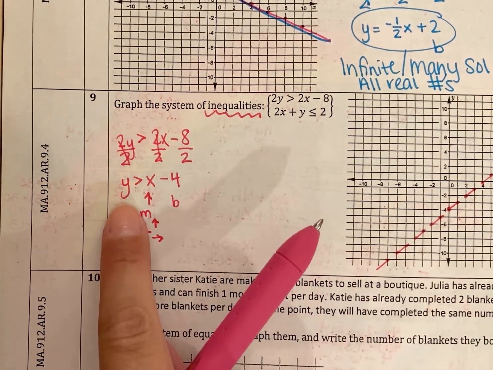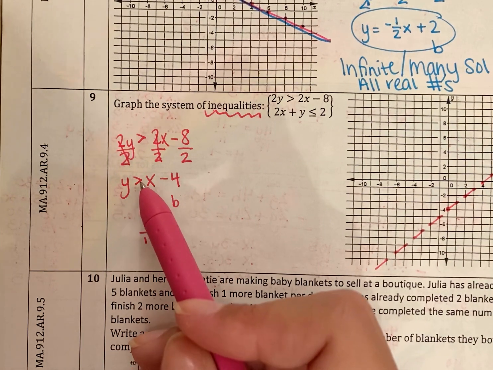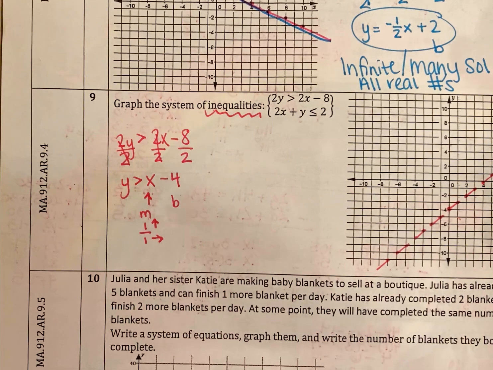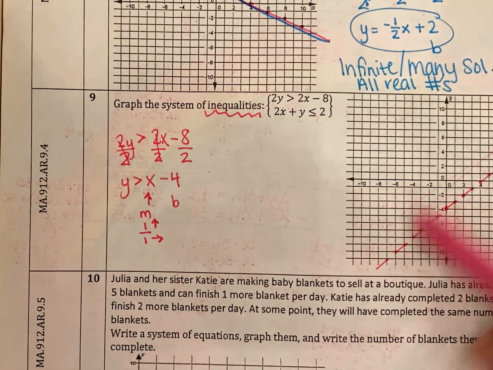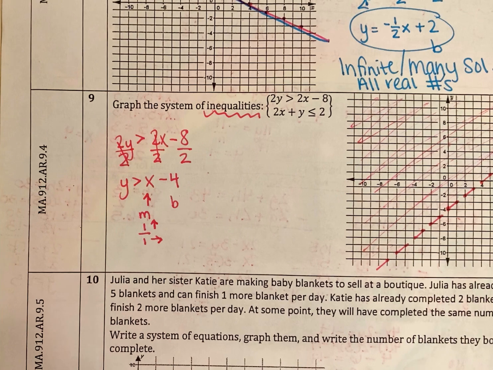Since this is a greater than symbol, that means I'm shading everything above this line. So everything greater than this line, using the y-axis for reference. I'm doing it really light because I'm in pen. You should not be using pen.